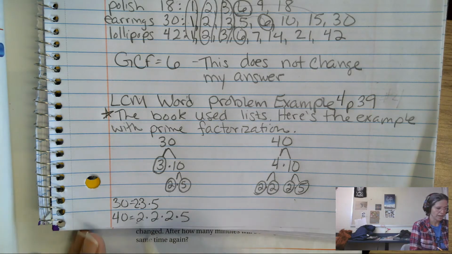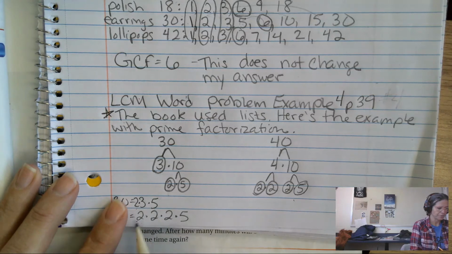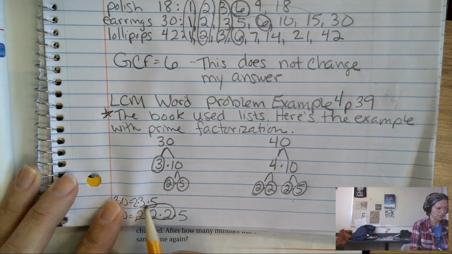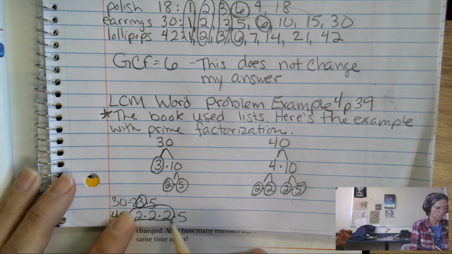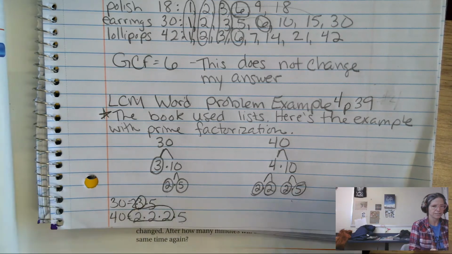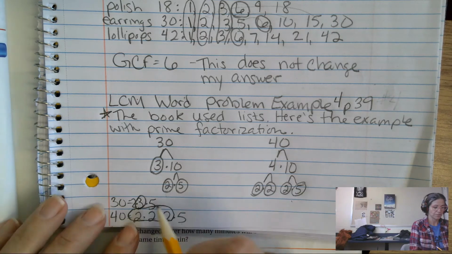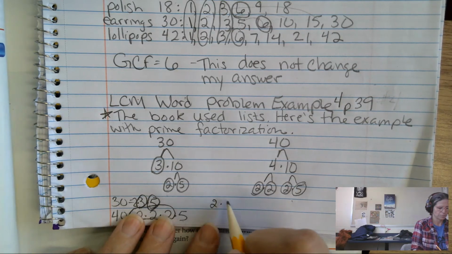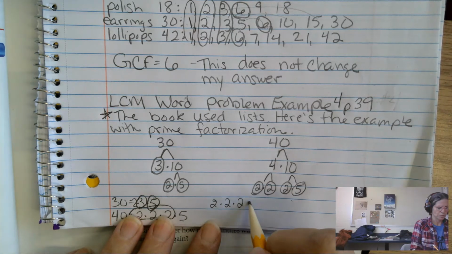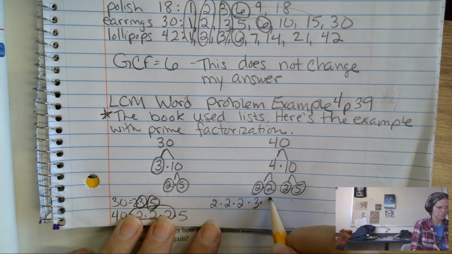So I have one 2 here, but I have three 2s down here, so I'm going to use these three 2s. And then I have one 3 here, and one 5 here, and one 5 here. It doesn't matter which one of those I use, I just have to use one of them. So 2 times 2 times 2 times 3 times 5.